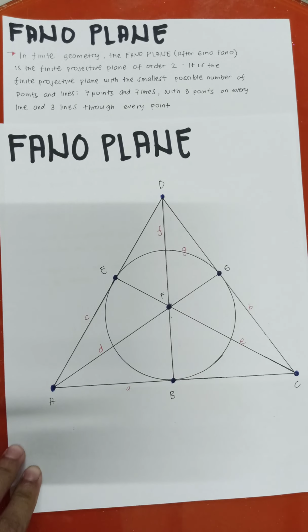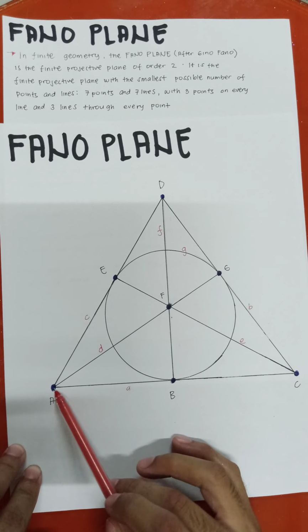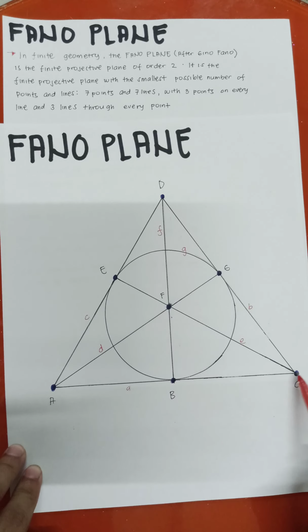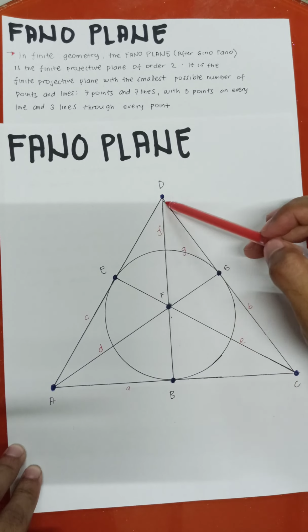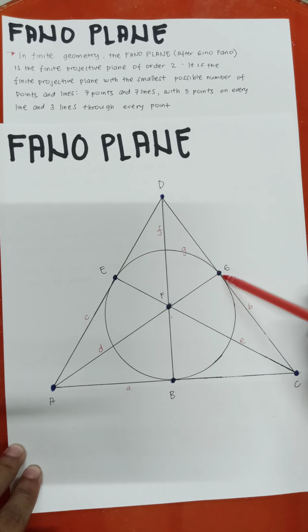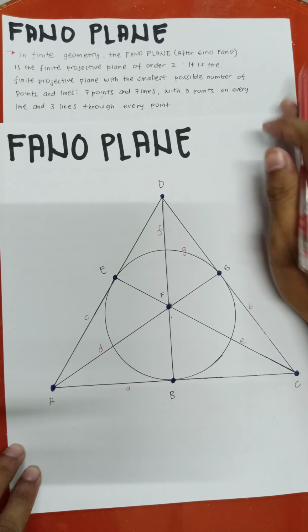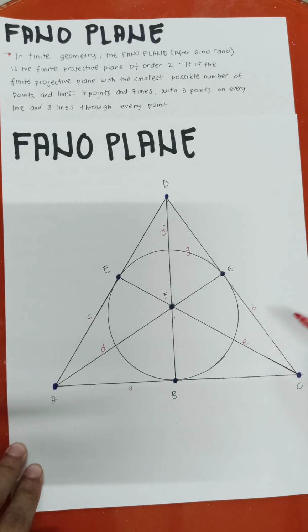So we check if there are 7 points and 7 lines. First, the points count: 1, 2, 3, 4, 5, 6, 7. So we got 7 points in this plane.